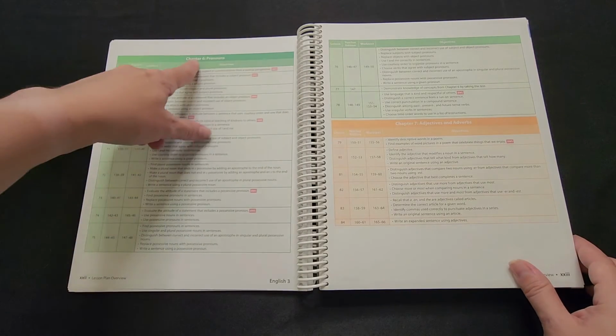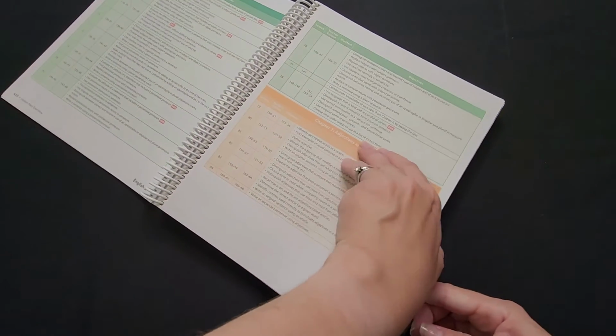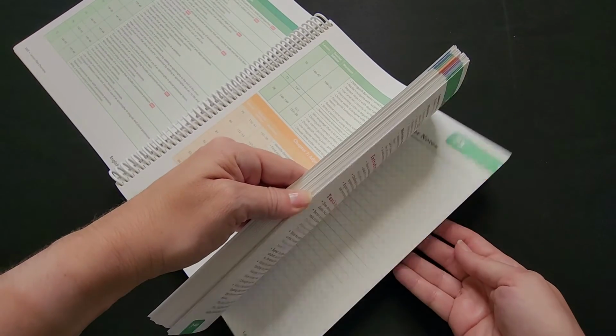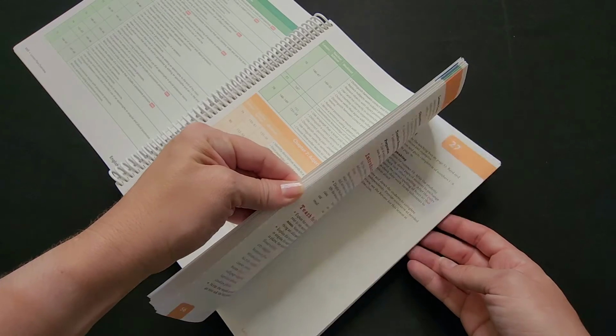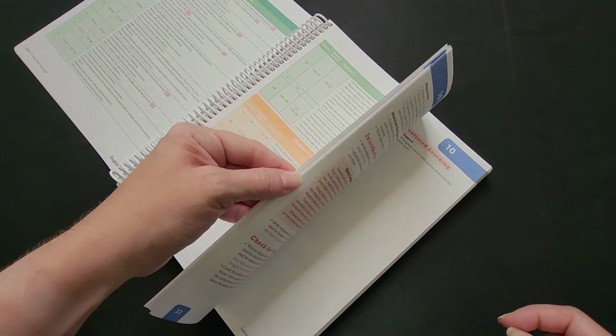You might also notice that the chapters are color-coded. This is one of my favorite little visual cues that helps me to see, as I'm teaching the lesson, that my child and I are on the same page. You'll see the colored bands at the top of your Teacher's Edition pages as well.